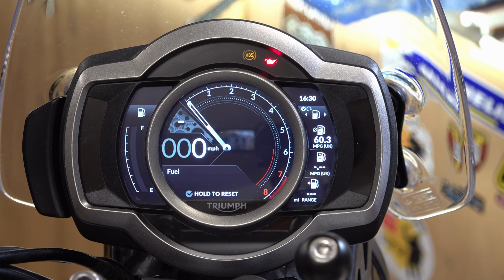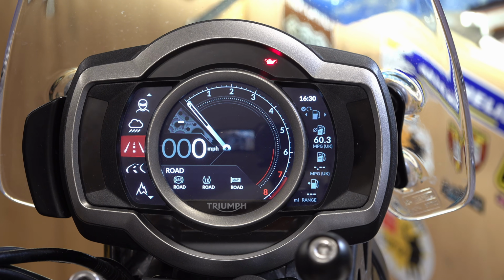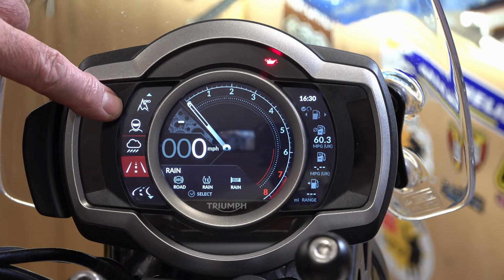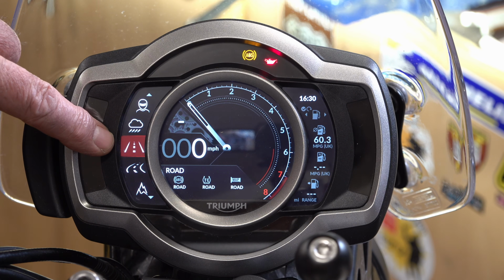Let's have a look at rider modes and how you can change the rider modes. You can access the rider modes by going into the menu system, and I'll show you that in just a moment. But the quickest and easiest way of changing rider modes, if you simply want to change between modes, is to press the rider mode button, which is on the left hand handlebar just above the indicator switch. So if I press that once now, you will see what happens here is down this side here, the different rider modes appear, and I'm using the toggle button to toggle up and down.